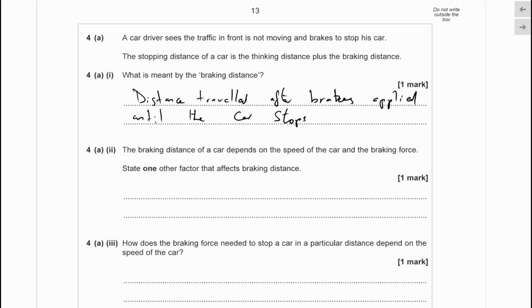Part 2, it says the braking distance of a car depends on the speed of the car and the braking force. State one other factor that affects the braking distance. Now, there are many. One that I'm going to say is the condition of the tyres. Because if your tyres have barely got any grip, then the braking distance is going to be increased. You can also think about the condition of the brakes. If you've got worn brakes, that's going to affect it.